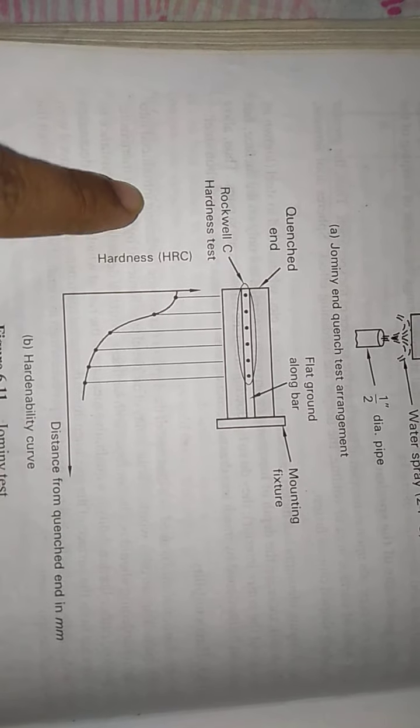Okay, that is what you can see here, the hardenability curve with hardness. That is distance from the quenched end with hardness. This is the hardenability curve, with the x-axis being distance from the quenched end, and this is the hardness. How much is the hardness? HRC means Rockwell test. HRC is Rockwell hardness. That will be found out, and the curve will be plotted.